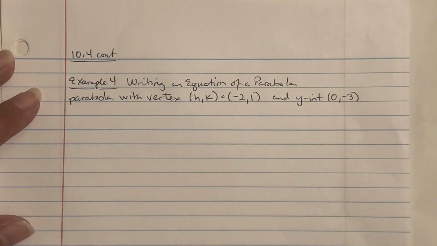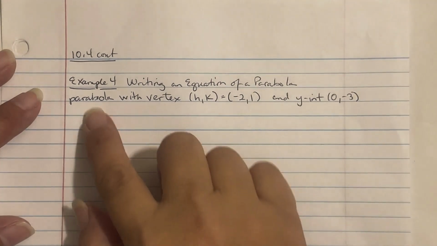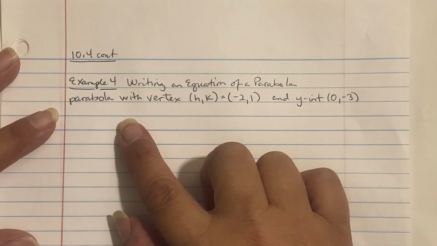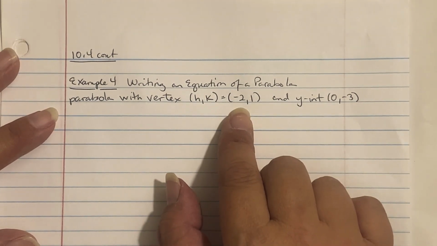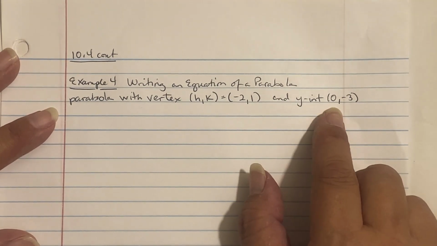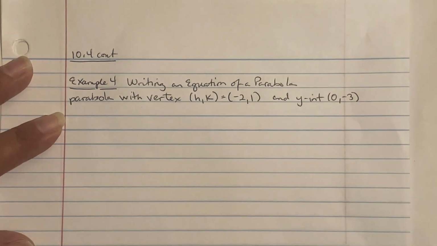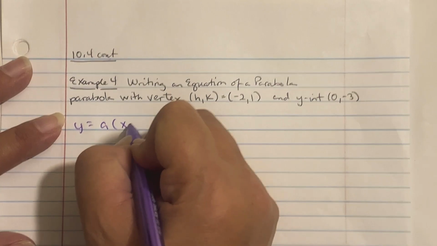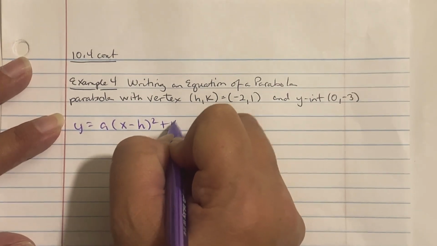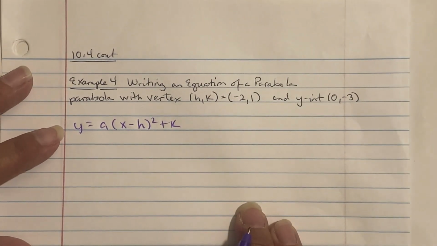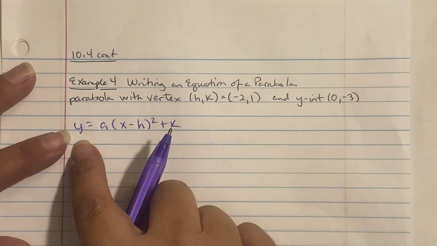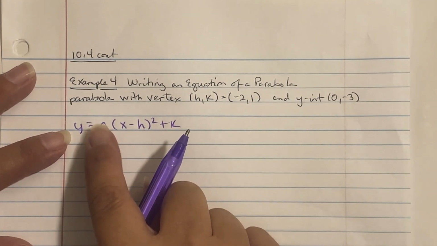In example 4, they want us to write an equation of a parabola, given the parabola has a vertex hk of -2, 1 and a y-intercept of 0, -3. So first thing, write down the standard formula. It says y equals a times x minus h squared plus k to give us a starting basis. They gave us the h and the k. They gave us a y-intercept. The thing they did not give us is the a component. So we need to find a first.